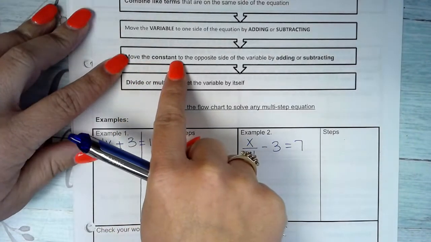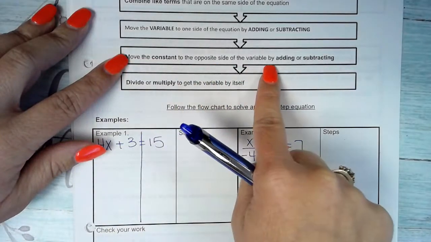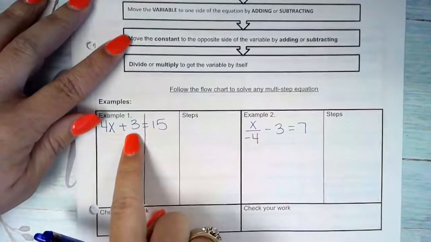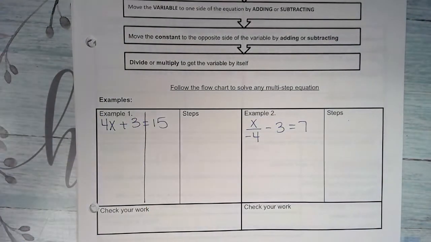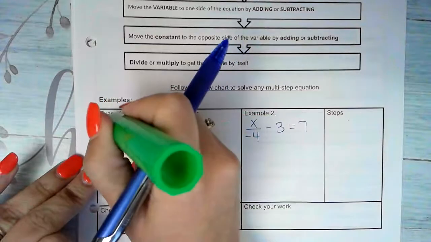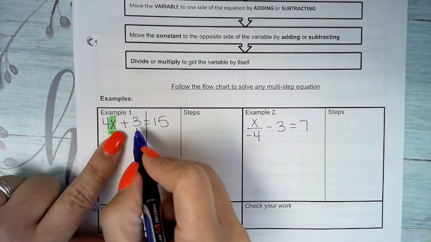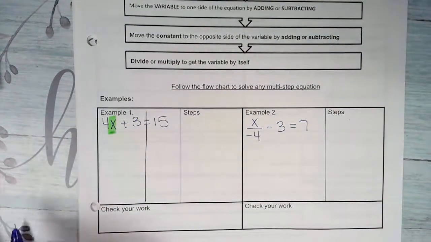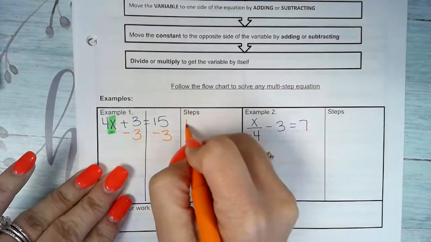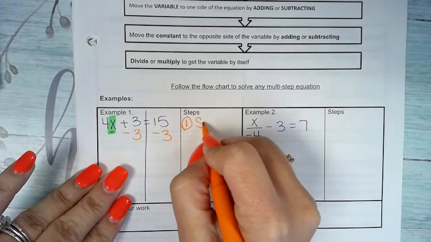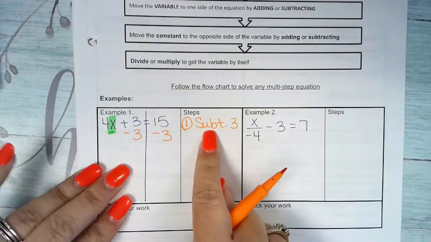We're going to move the constant, which means it's a number by itself with no letter, to the opposite side of the variable by adding or subtracting. Right now, the 3 is being added because your goal is to ultimately get this x by itself. So we've got to get rid of the 3. In order to get rid of the plus 3, we are going to subtract 3 on both sides. That is known as the subtraction property of equality.